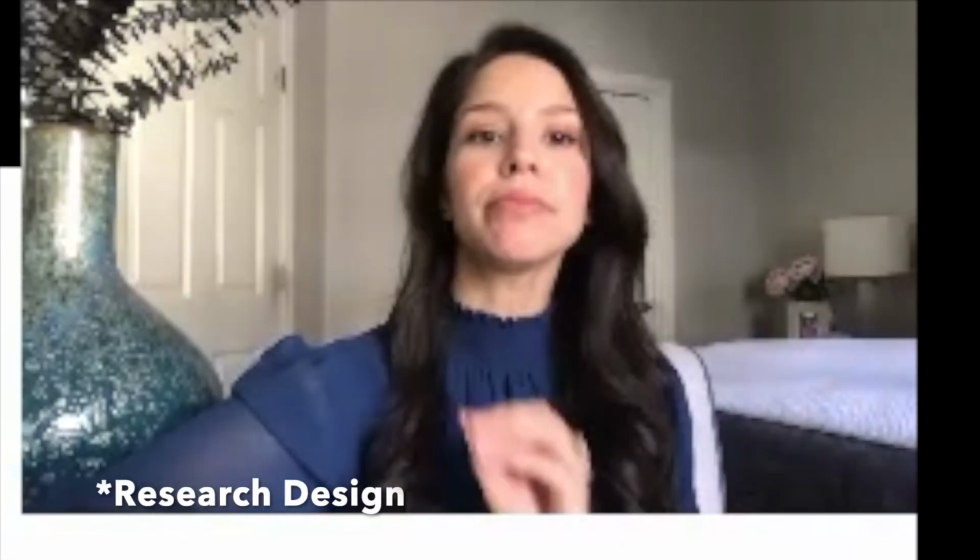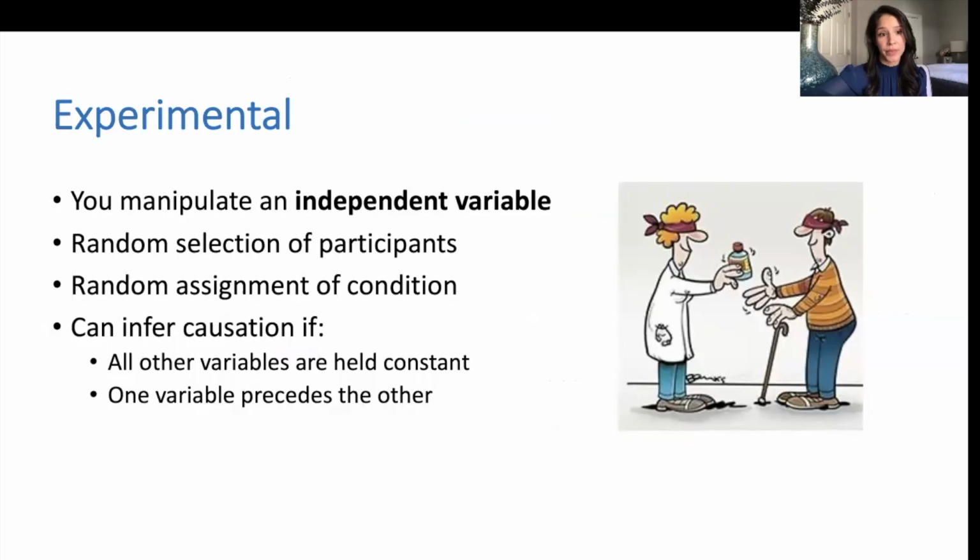There is, however, a design that can establish a causal link between two variables, and that is experimental designs. So an experimental design has several characteristics that make them special. The first is that you have a dependent variable and an independent variable. The independent variable is a variable that you manipulate in order to see if whatever variable you manipulate is going to have a direct cause on something.